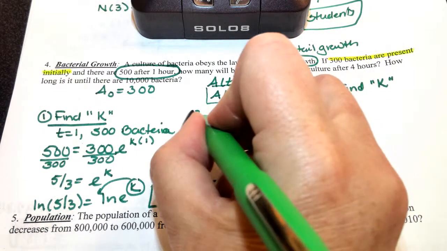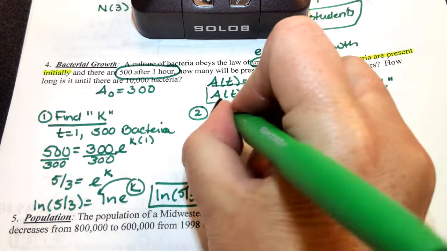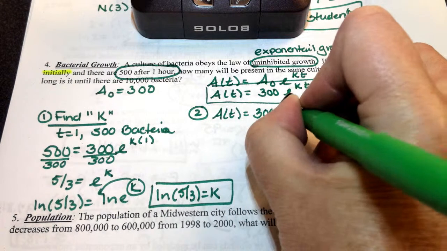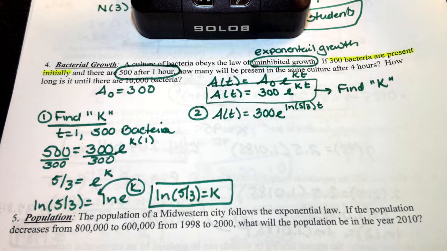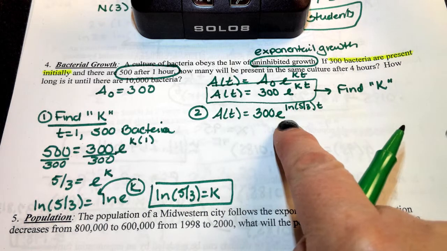So now I can finish writing this particular formula. A of T is going to be equal to 300 times e raised to the natural log of 5/3 times T. You do not ever use the k value as a rounded decimal to 3 places, because this is not your final answer.